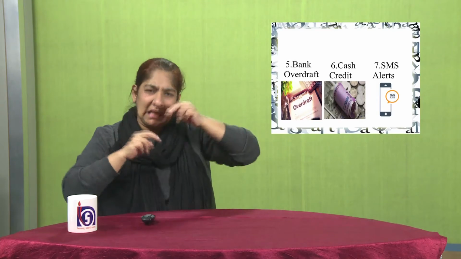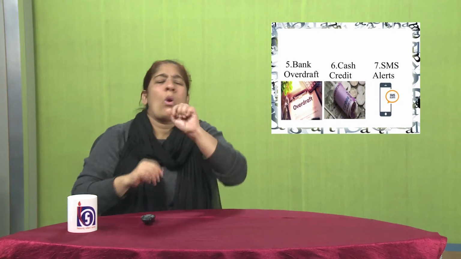The sixth is cash credit. Seventh is SMS alerts. You always get SMS alerts whenever there is a debit or credit in your account. For example, if you take out money from your account, it gives you the balance left in the account. It automatically sends you a message about the time the withdrawal was made.